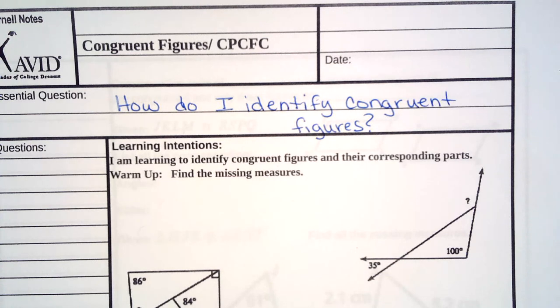Hello class, today we are starting our unit on congruencies. So today we're looking at congruent figures and CPCFC. So your essential question is, how do I identify congruent figures? Your learning intention: I'm learning to identify congruent figures and their corresponding parts.